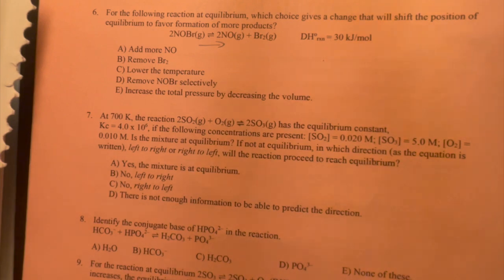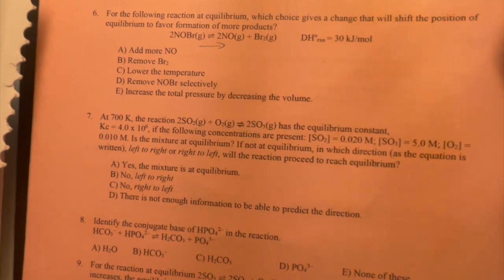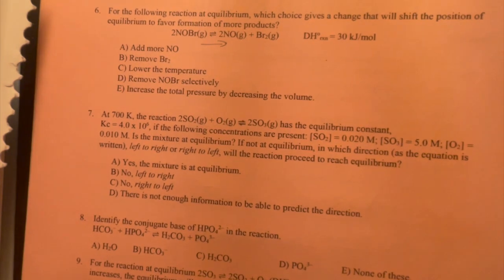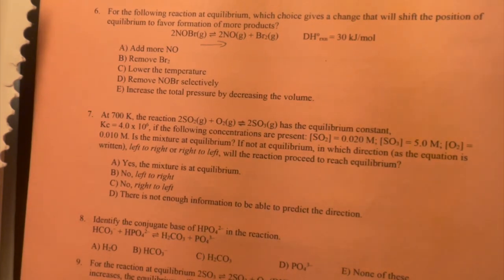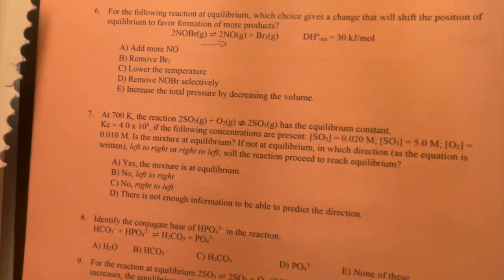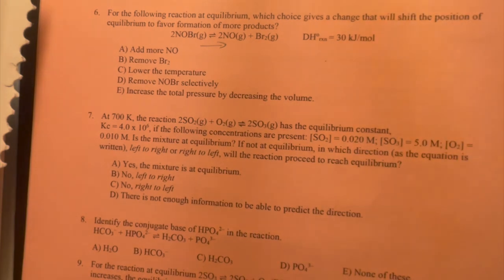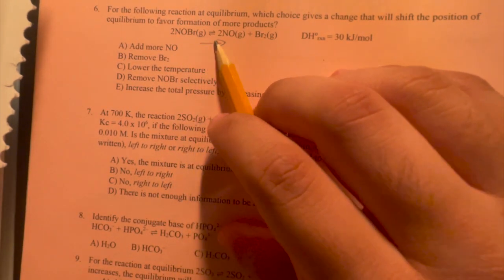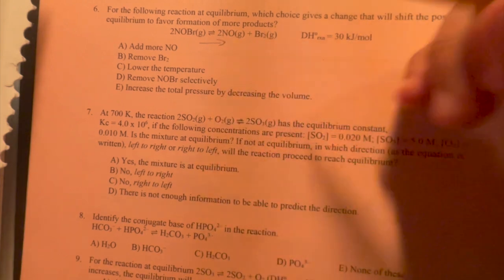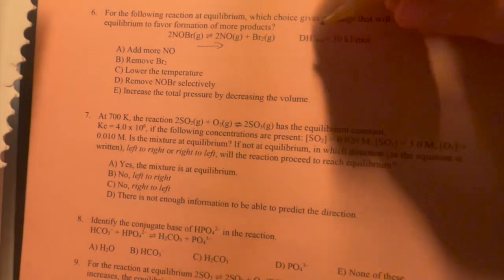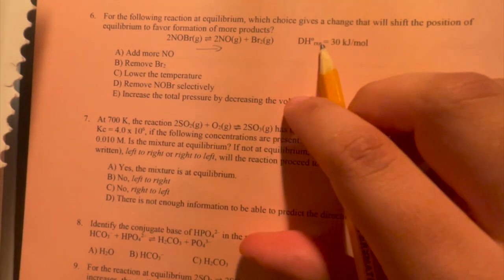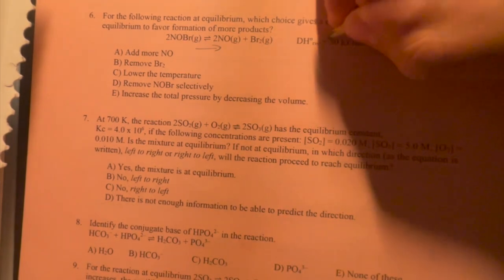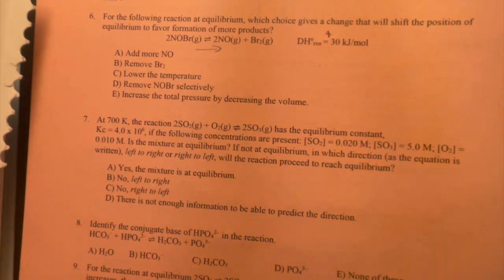Remember, you have to remember Le Chatelier's principle, right? Whenever you have a reaction at equilibrium, if you ever make a change to the reaction, the system will try to compensate to make sure that the system stays in equilibrium. Here, we have 2NOBr as a gas in equilibrium with 2NO as a gas plus Br2 as a gas, and we're given delta H of the reaction. It's positive, so we know that this is endothermic.